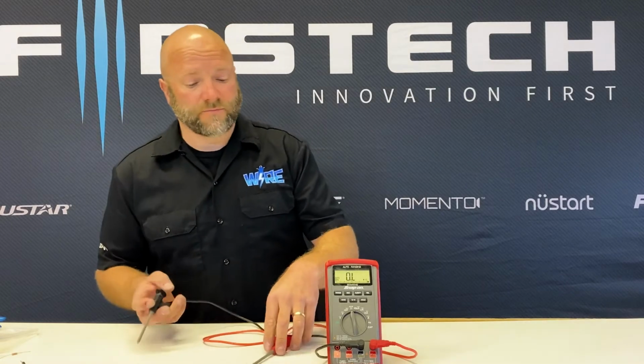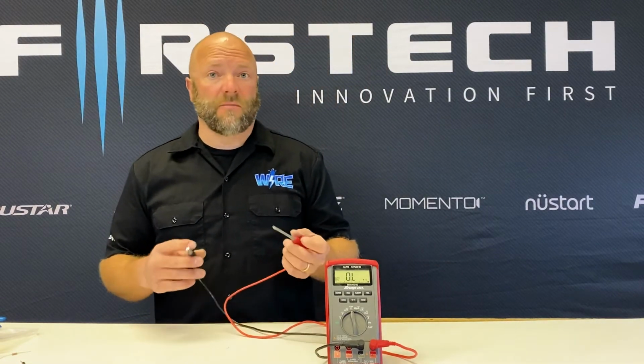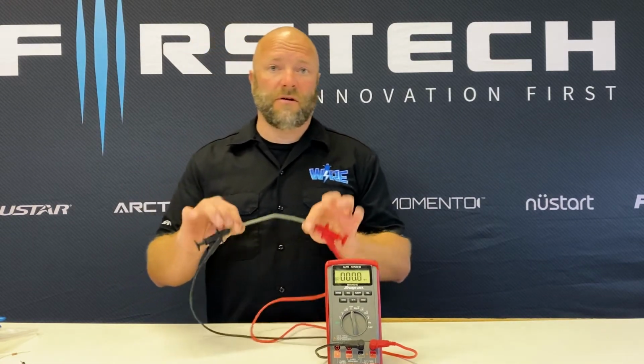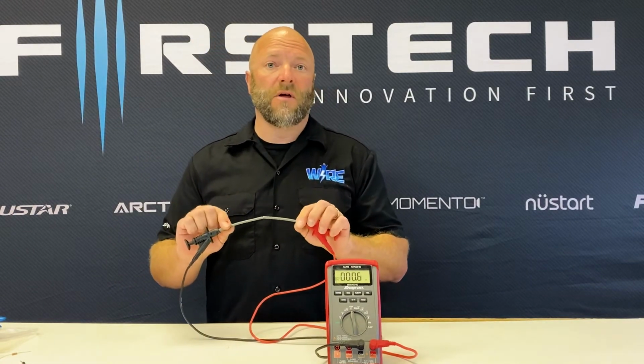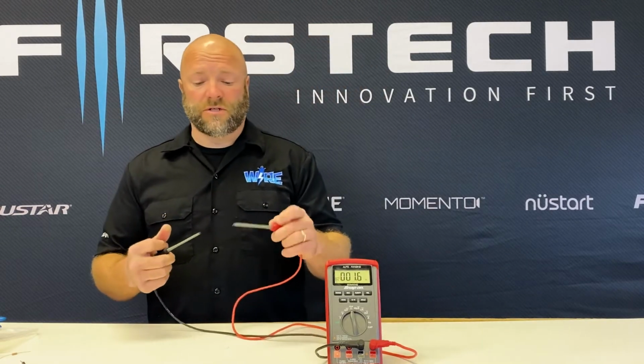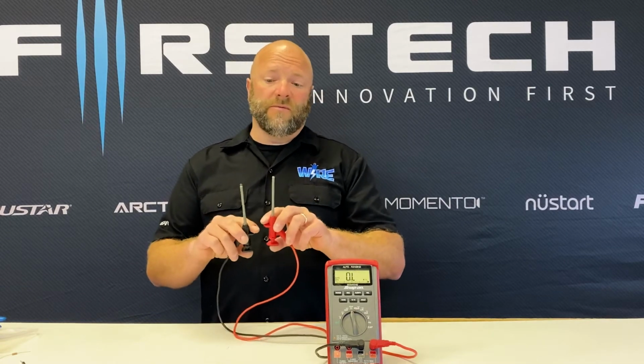probes on your meter. So the first thing I'd like to show you is that every circuit has some resistance. So when you meter a circuit, even if you're just touching the probes together, even if you just clip these together, you're going to see a resistance shown on the meter. So this is something that a lot of guys don't understand and don't know about, but there is definitely resistance on every circuit. So you're going to want to be aware of that.